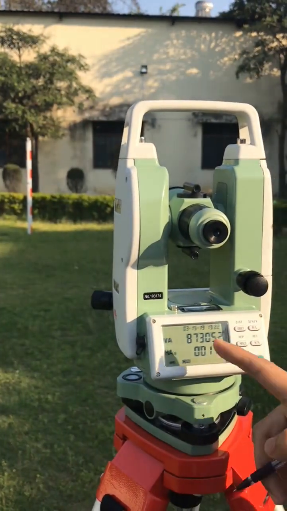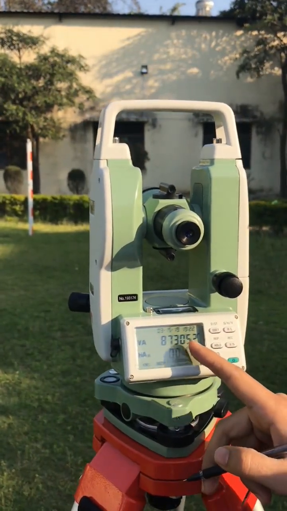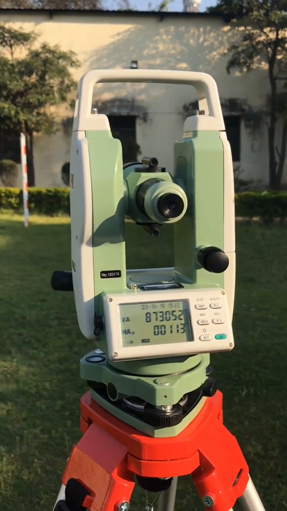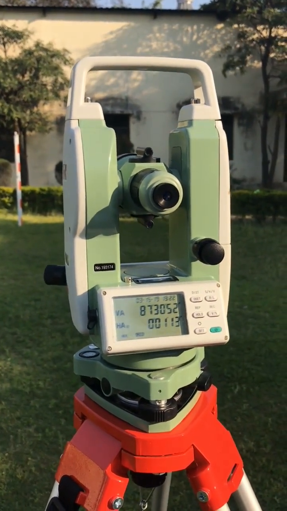The angle we have got is 87 degrees 30 minutes and 52 seconds.